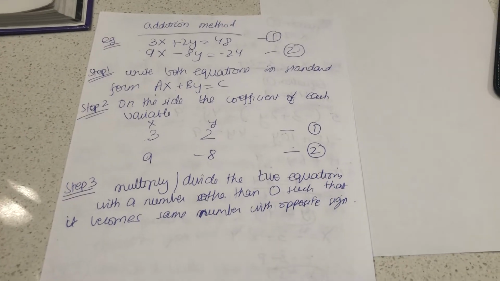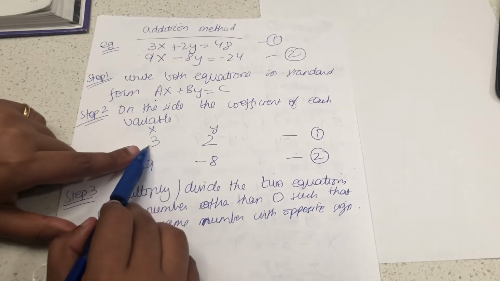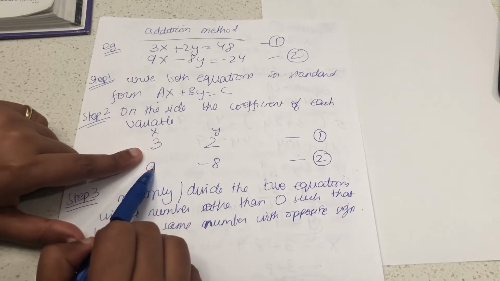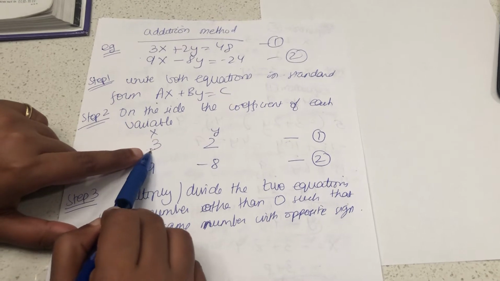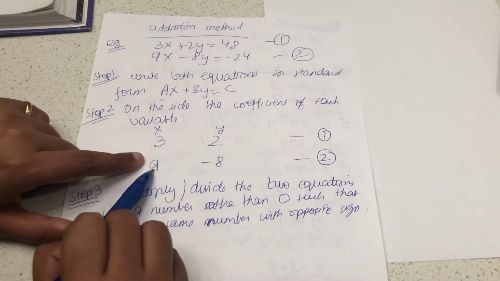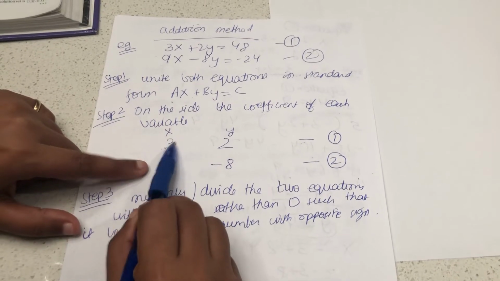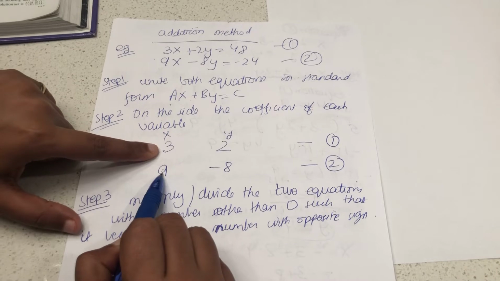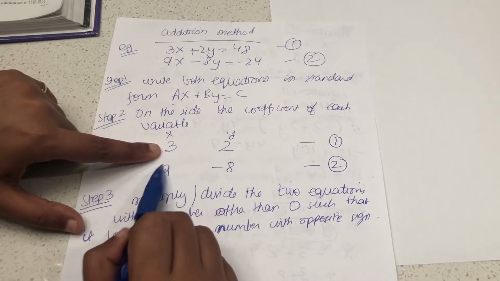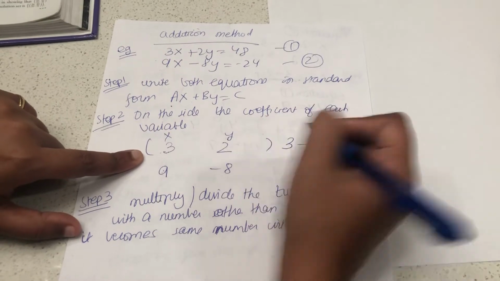You're like, oh, I choose x. You choose x. So I need to make, this thing is 3, this thing is 9. Can I make this 3 as 9 by multiplying by something? See, I said we have to make opposite, right? Can I multiply 3 with something so that it becomes 9? Yes, I can multiply it with 3. So I write here 3.